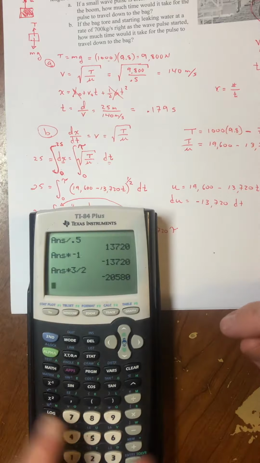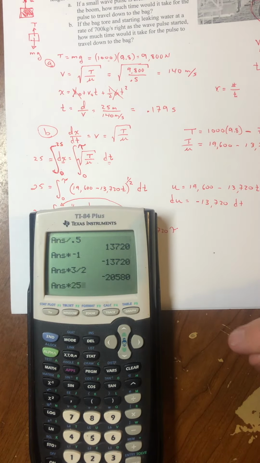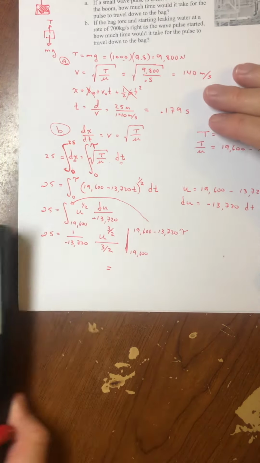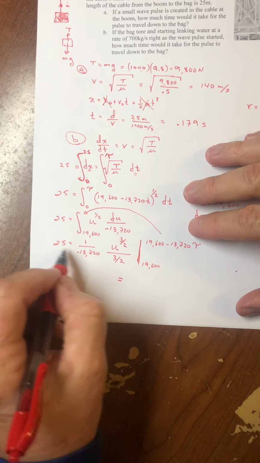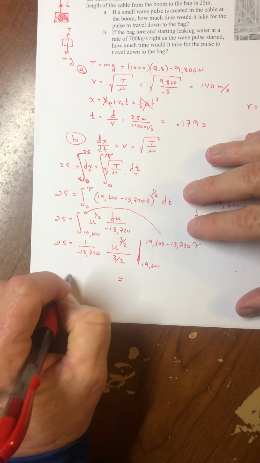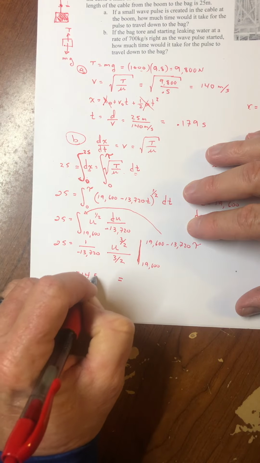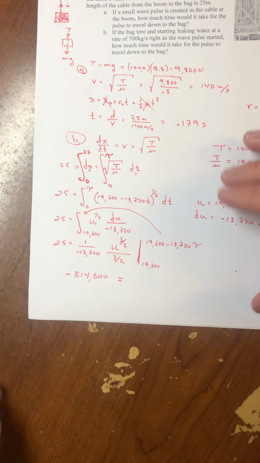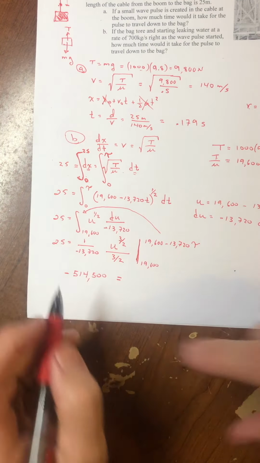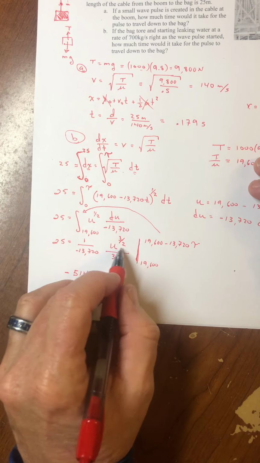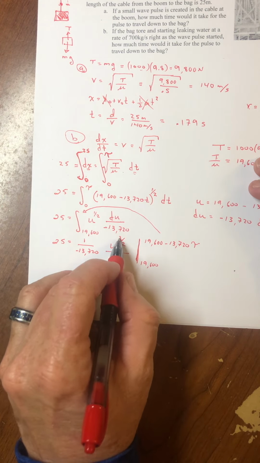Let me bring it over and multiply it by that 25. So all of these together make the negative 514,500 here. And then I just have to put in my limits of u to the 3/2 power.